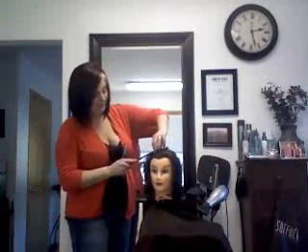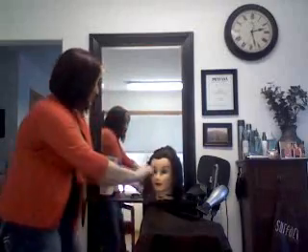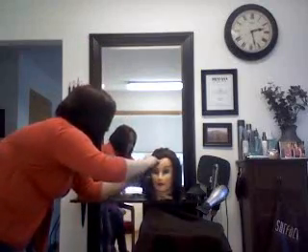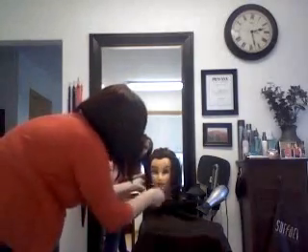I'm going to pull that fringe aside. And do the same on this side. That way, if she decides to wear her fringe out of her face, she'll still have that nice same angle starting at the cheekbone. Almost like a question mark. Actually, quite like a question mark.